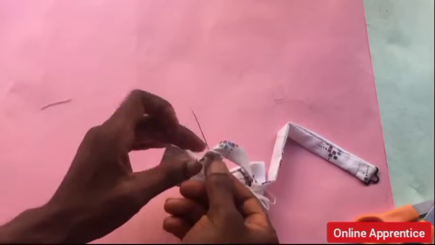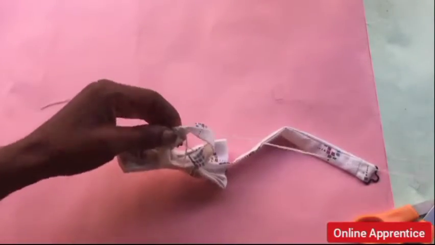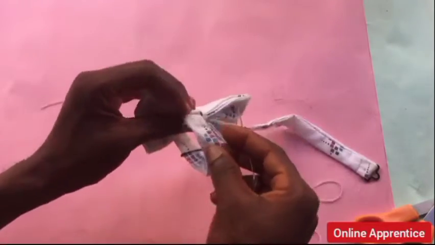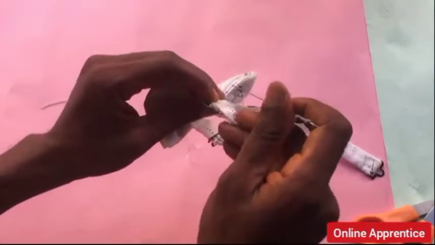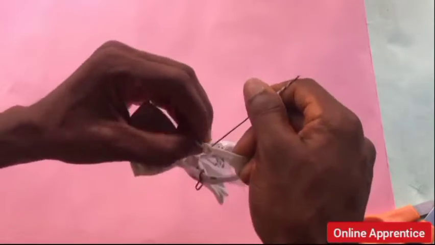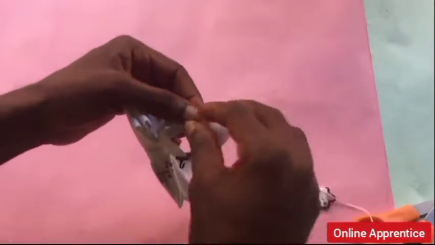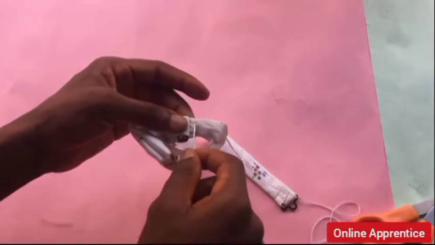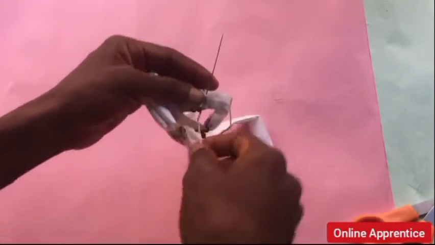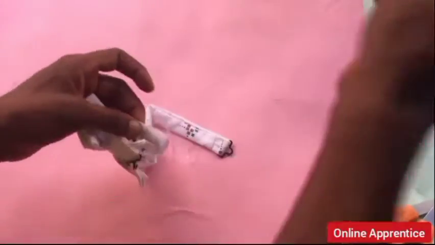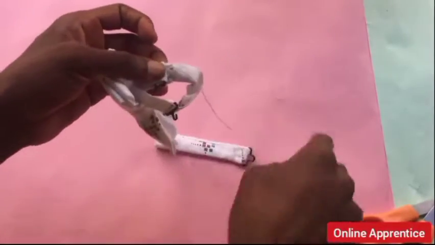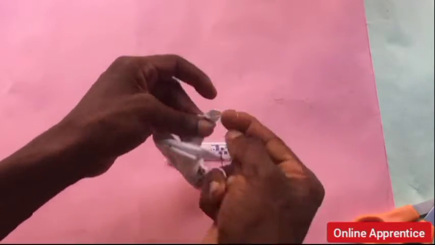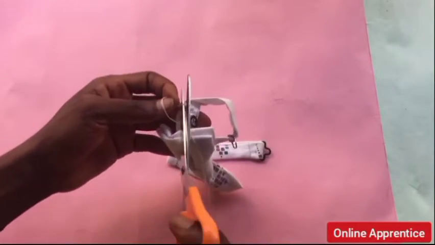I'll pierce my needle outwards, then I'll follow that position I came outwards back inwards, then I will just do my final hemming. As you can see, I only hem 2 different positions. After which I'll just cut.